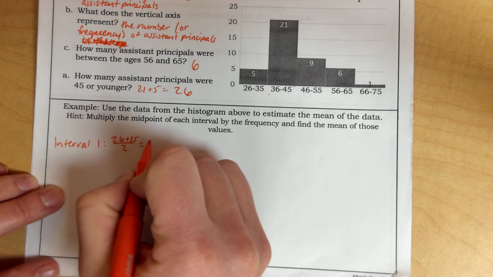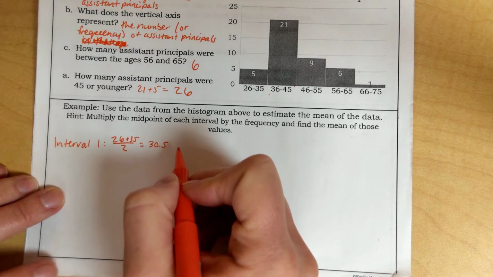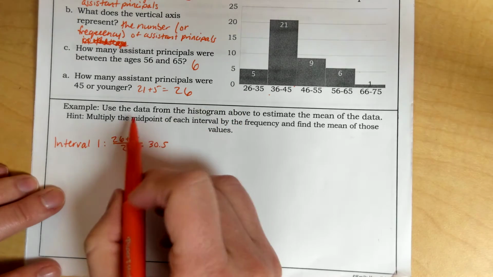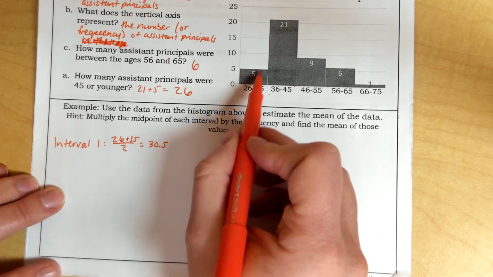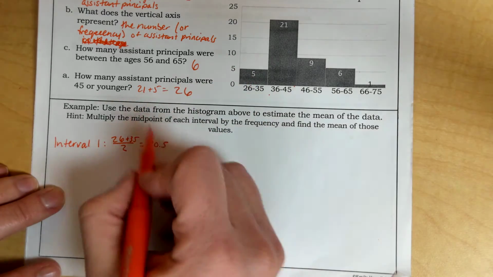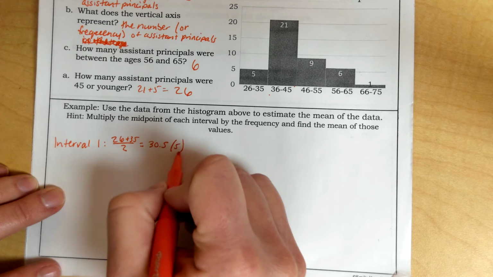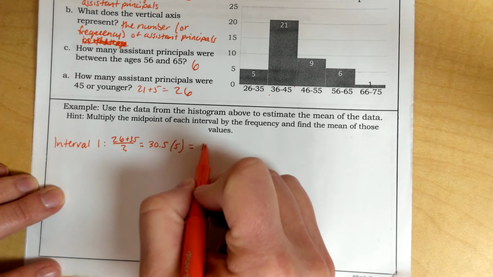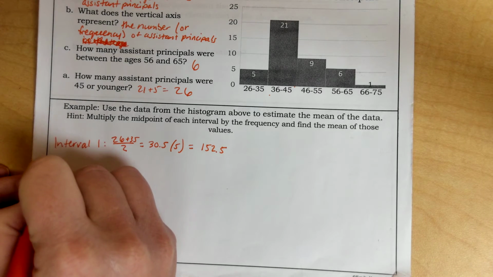That's going to give me a value of 30.5 when I put that in the calculator. And then I'm going to take that midpoint and multiply it by the frequency. There were 5 assistant principals at that age, roughly age 30.5. So I multiply that by 5, and I get 152.5.